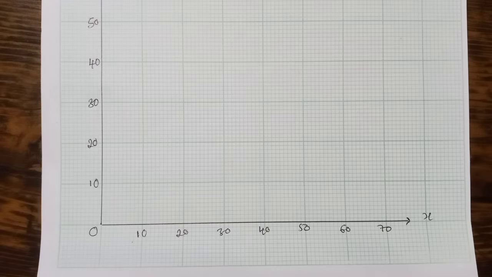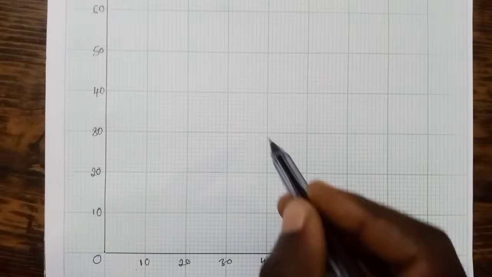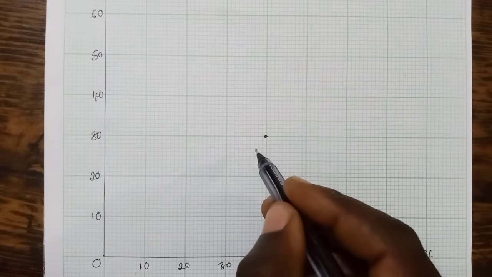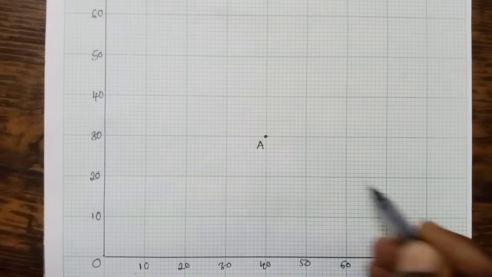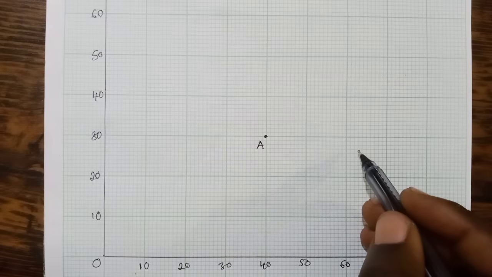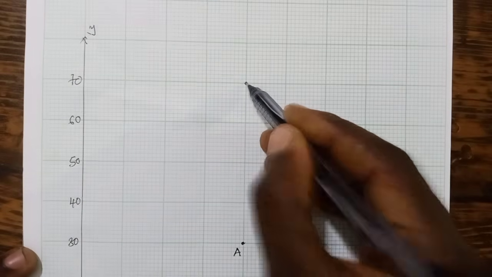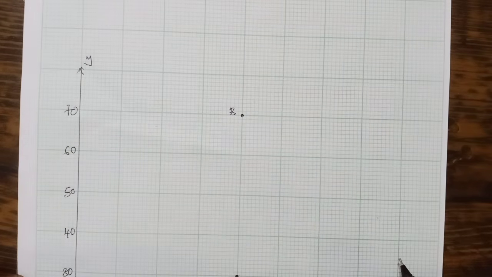All right, so we start with coordinates for A, B, C. So A is 40, 30. So it's 40 here, 30. It's supposed to be here. Okay. This is our A. B is 40, 70. So 70 is right here. Okay. This is our B. C is 70, 70.